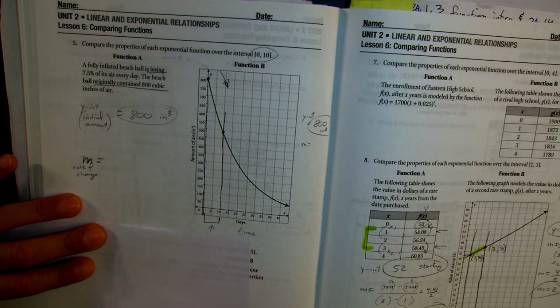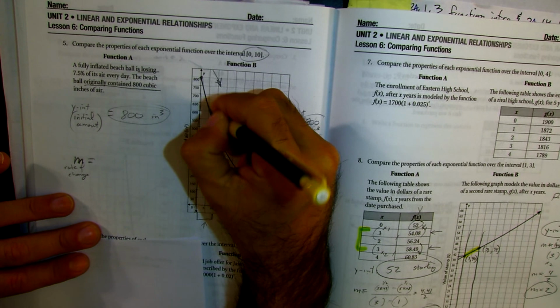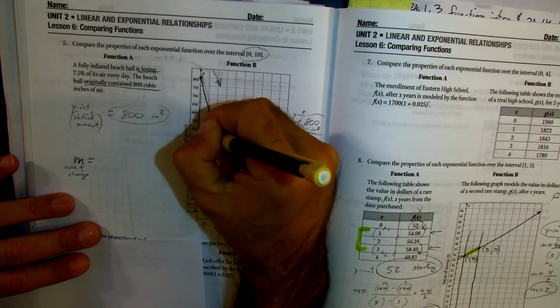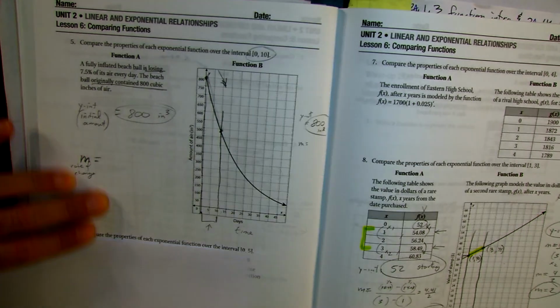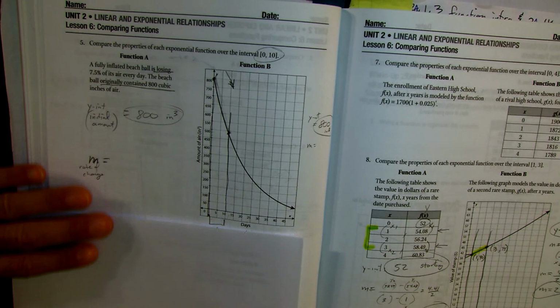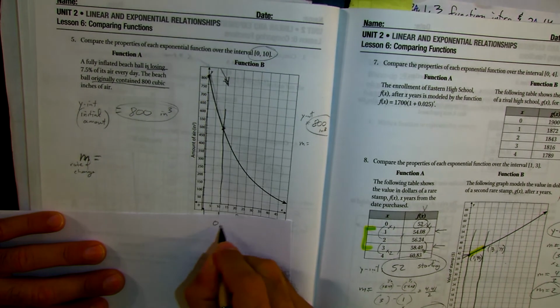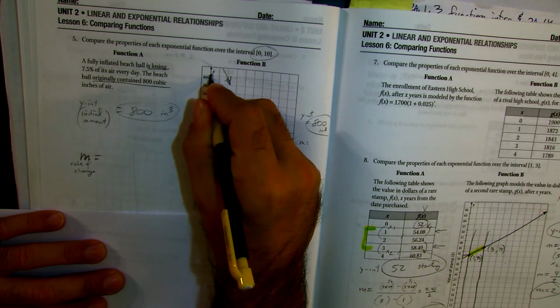Over here, essentially, we're looking between these 2 points. We're seeing what this slope is along this segment, this interval from 0 to 10. So I know that my 2 points up here are 0, 800. 0 for x, left to right. 800 for y, up and down.